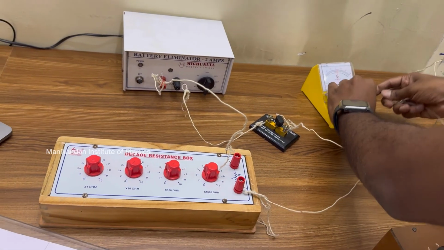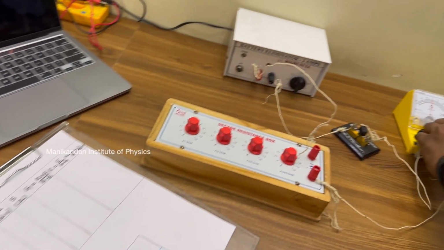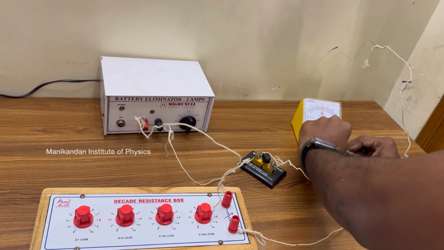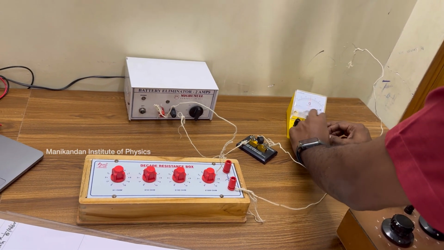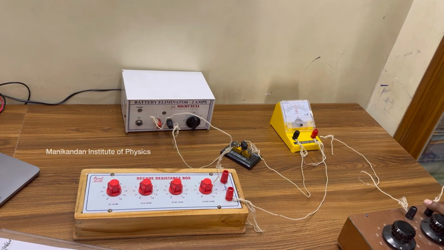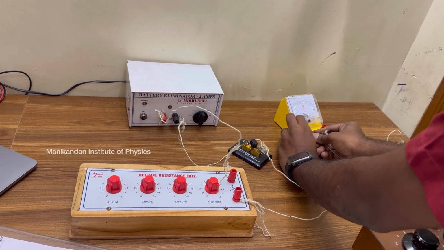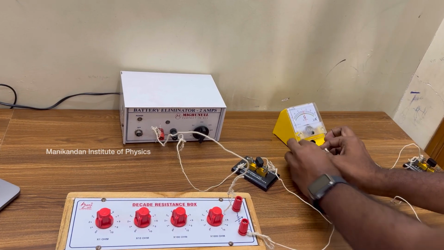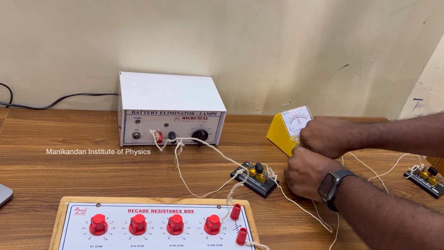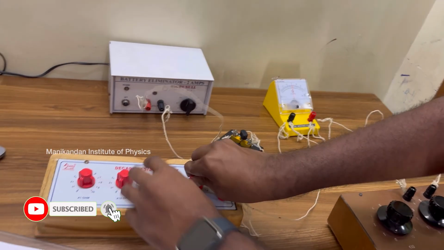So first I am going to start with this end, which is connected here, with the galvanometer. Either way you can connect, either this end or this end. And then the other end of the shunt is connected with the key, and this wire is connected with the other end of the galvanometer. So now the connections are over.